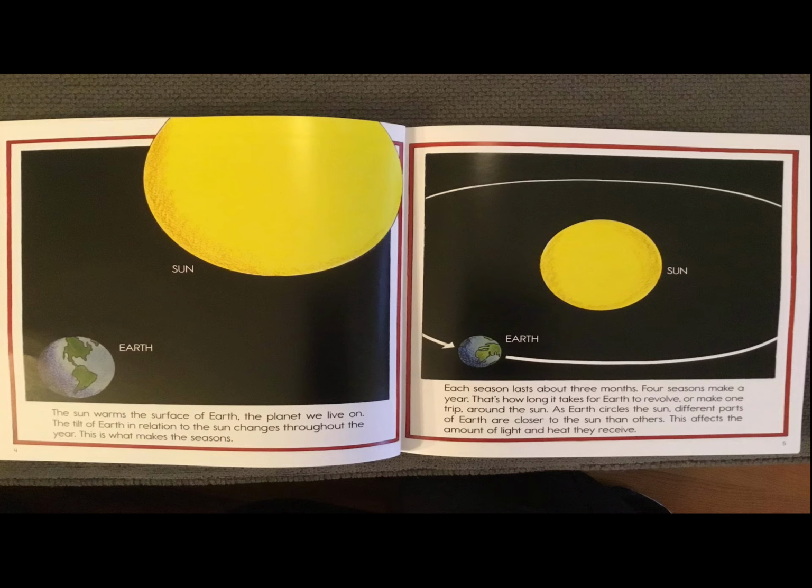The sun warms the surface of Earth, the planet we live on. The tilt of the Earth in relation to the sun changes throughout the year. This is what makes the seasons. Each season lasts about 3 months. 4 seasons make a year. That's how long it takes for Earth to revolve or make one trip around the sun. As Earth circles the sun, different parts of the Earth are closer to the sun than others. This affects the amount of light and heat they receive.